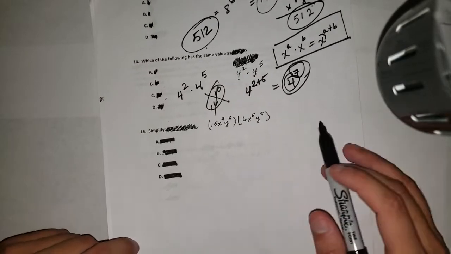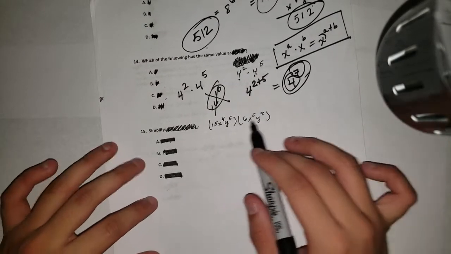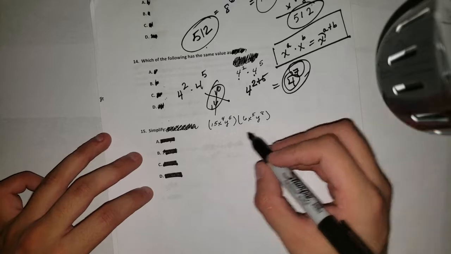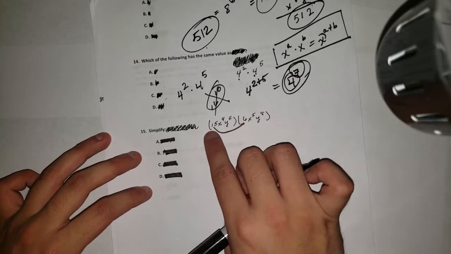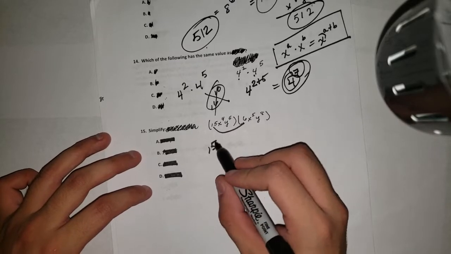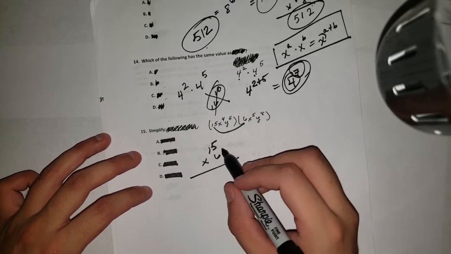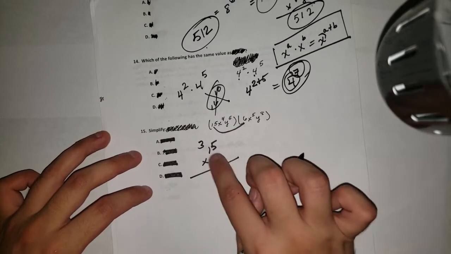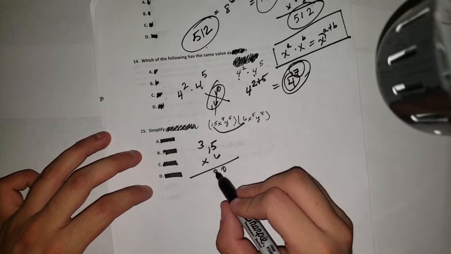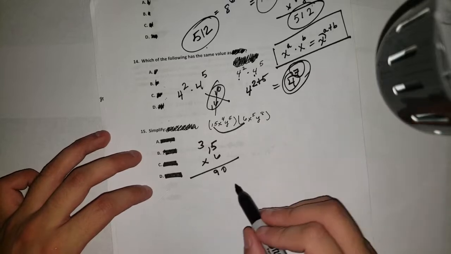This next one says simplify. We did a ton of these in class. Simplify this. Well, I like to start with the constants. 15 and 16. So I'll just do 15 times 6. 6 times 5 is 30. Carry the 3. 6 times 1 is 6, plus 3 is 9. So I know the constants multiply to be 9.